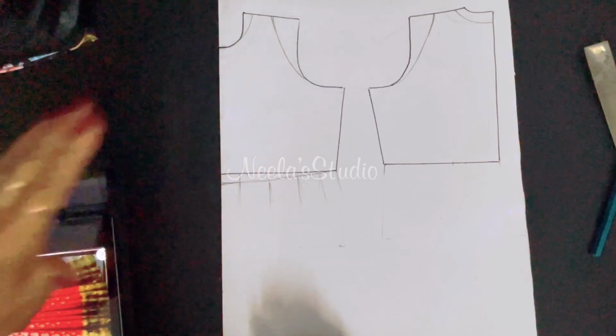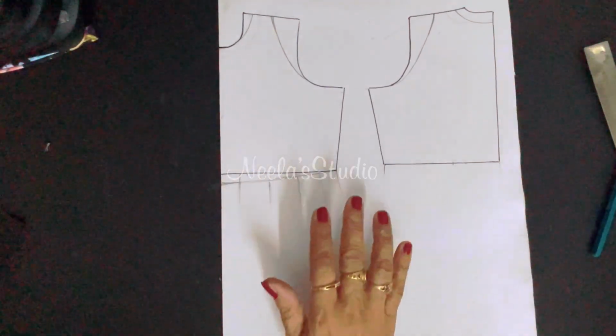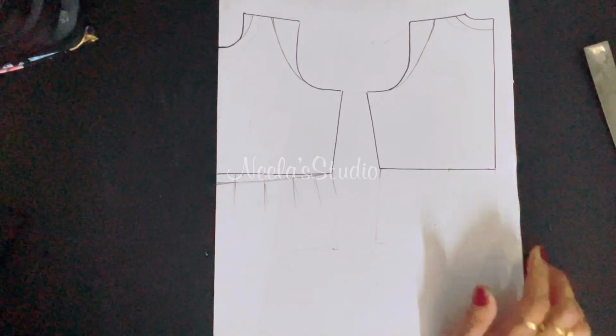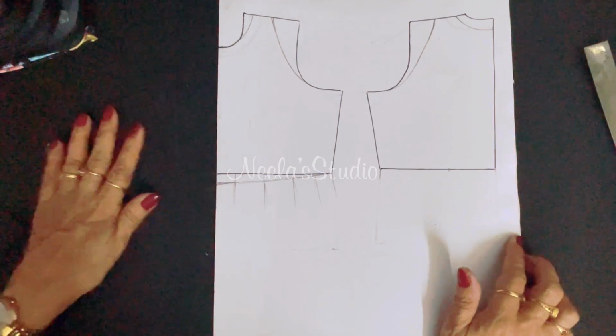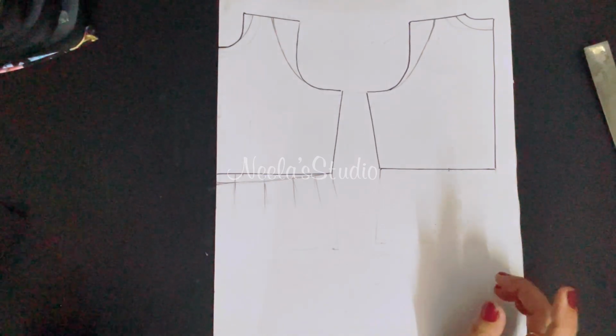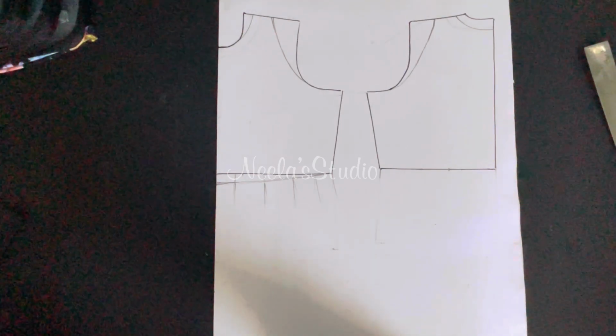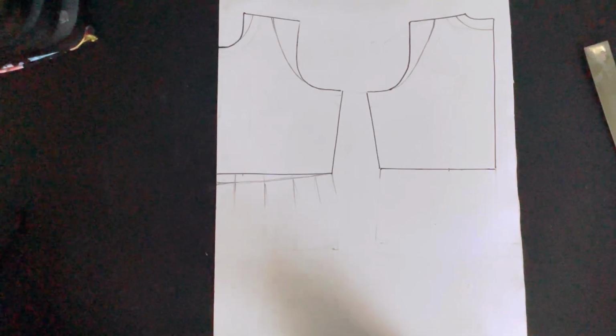So this is how you extend the bodice block and make tops and dresses. I hope you understood this. Now you can create your own design and make fashionable tops and dresses. In the next video, I will show you different kinds of collars to be attached to this bodice block.